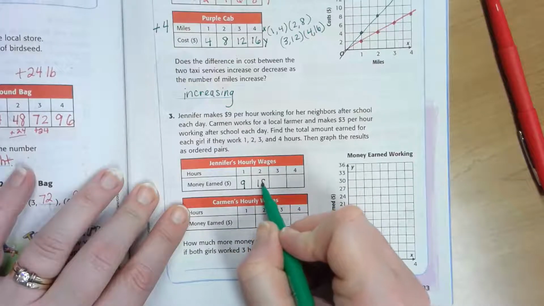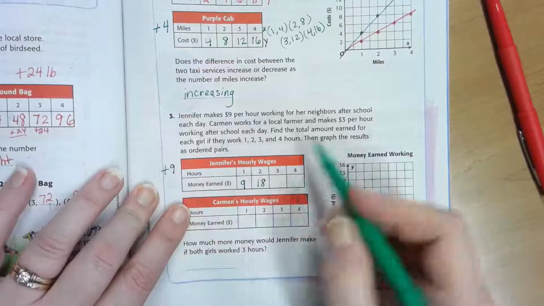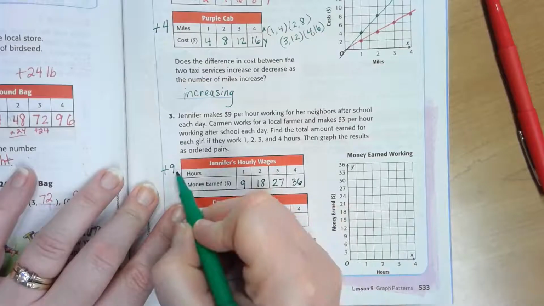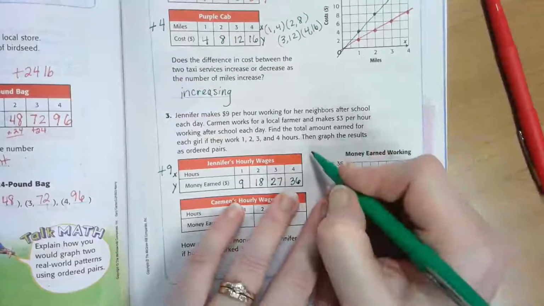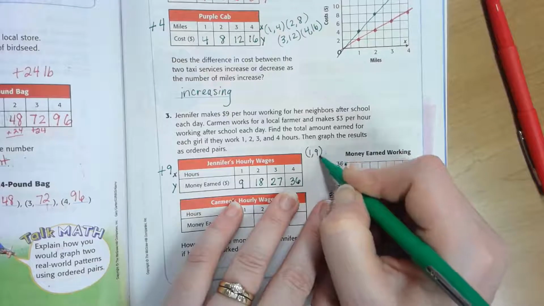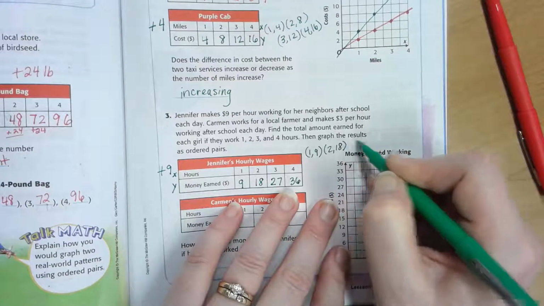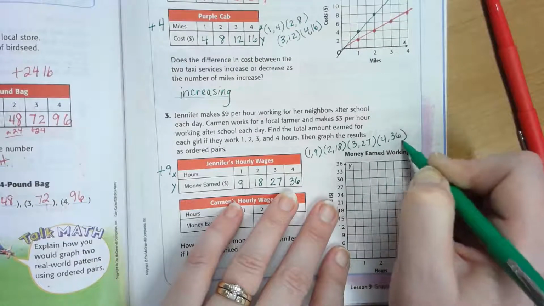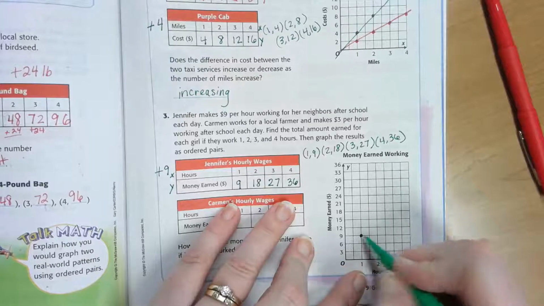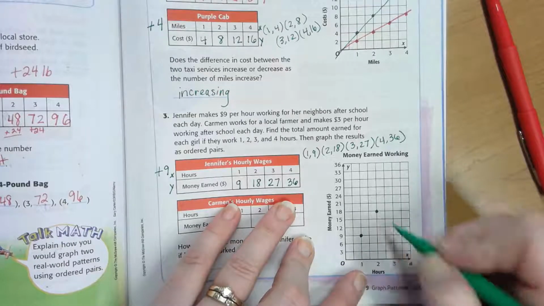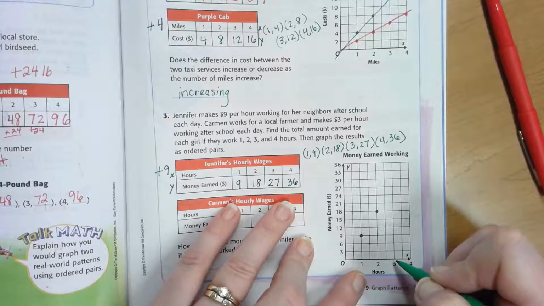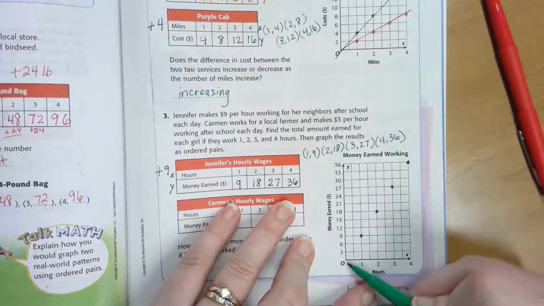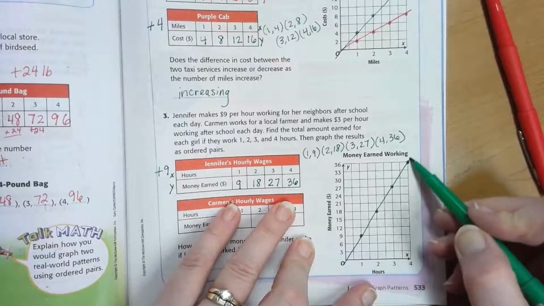Second hour would be 18, so she's going up by 9, right? 3 of them would be 27 and 4 would be 36. So we have X, Y coordinates. So her coordinates are 1, 9, 2, 18, 3, 27, and 4, 36. So over 1 up to 9, over 2 up to 18, over 3 up to 27, and over 4 up to 36. And we connect those dots.